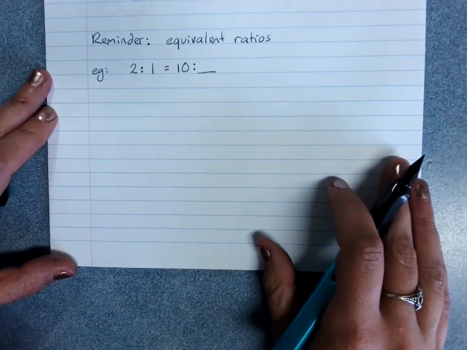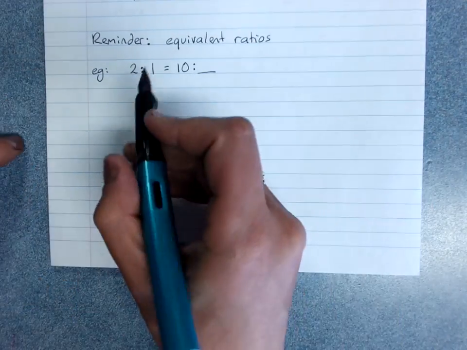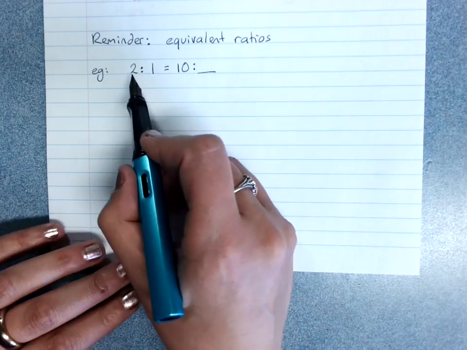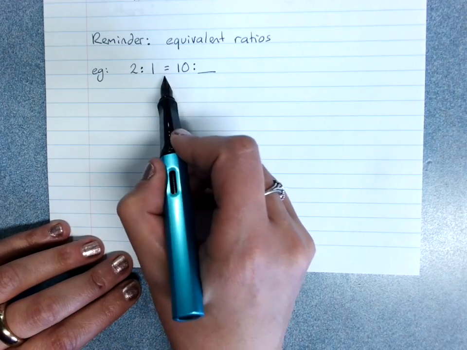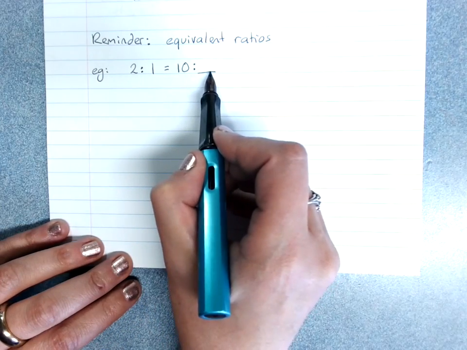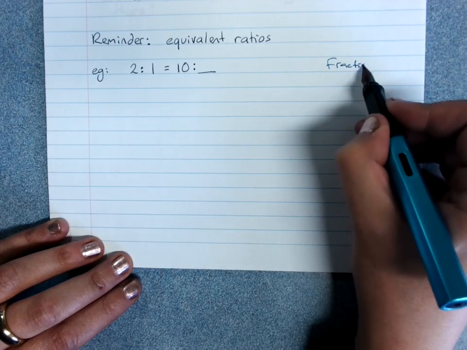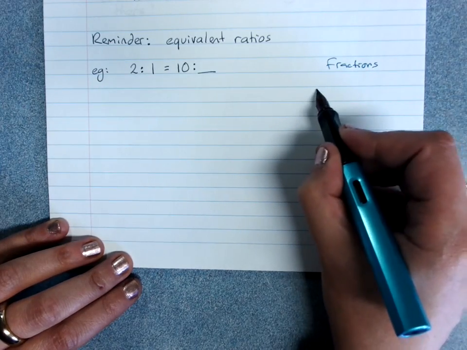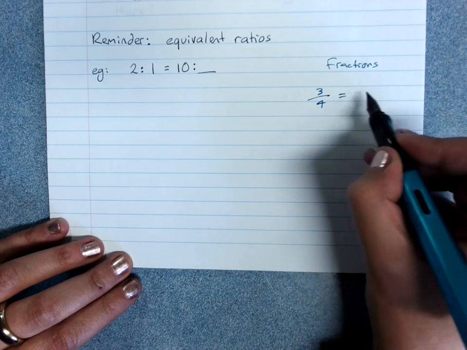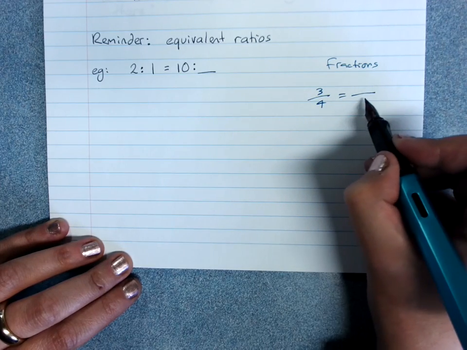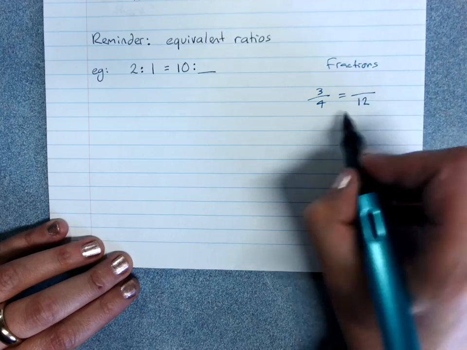A reminder about equivalent ratios. This is just like equivalent fractions. 2 to 1 is 10 to what? If we were doing equivalent fractions, we might get a question where it was 3 over 4 equals what over 12?